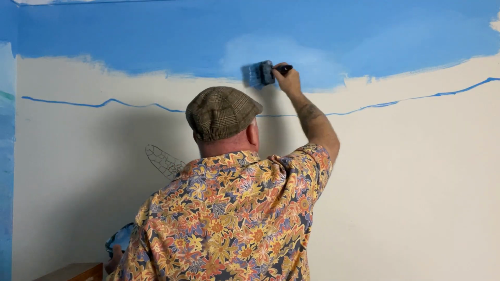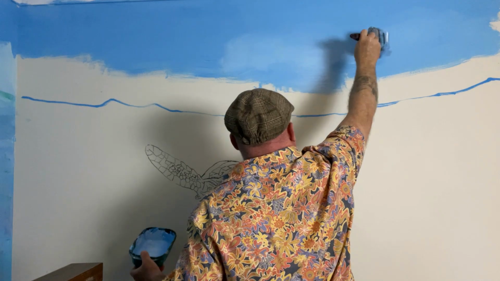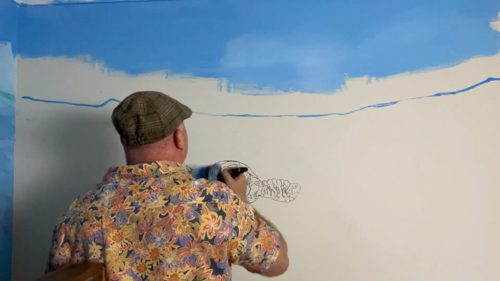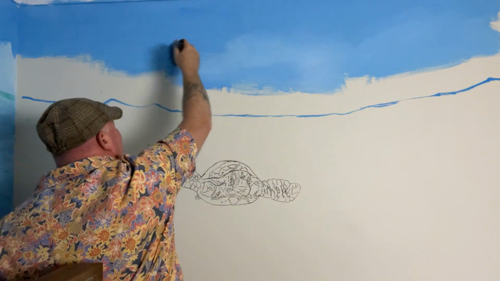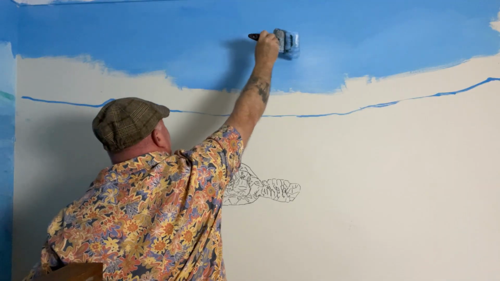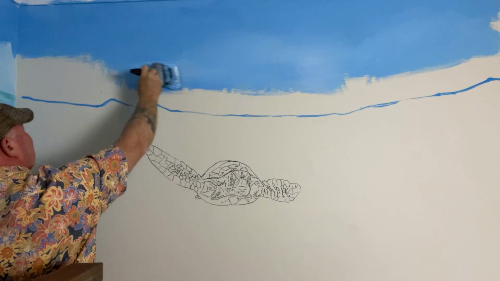Now we start off sort of here and then blend our way back into the higher area of the sky with that colour, and you get this lovely blended effect. Like that. That's good.